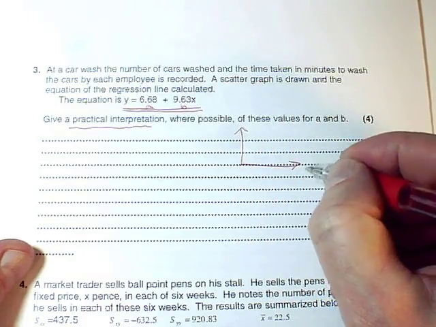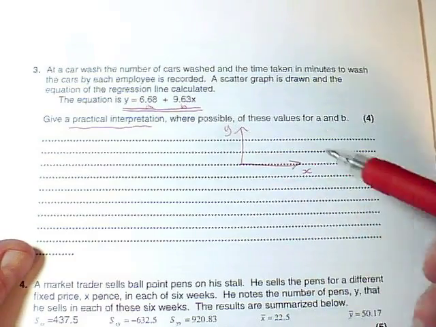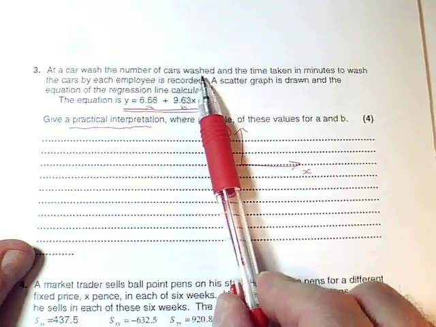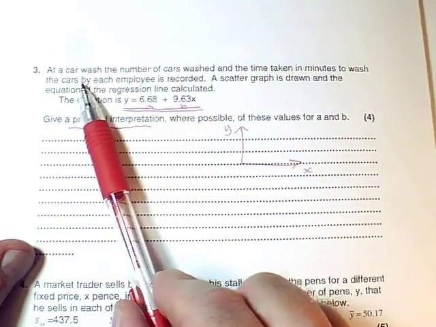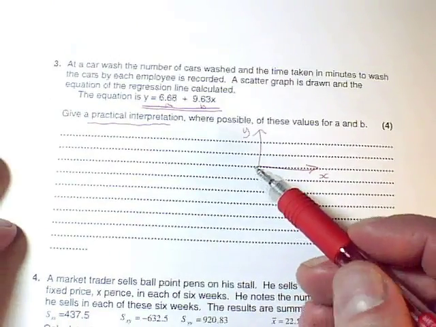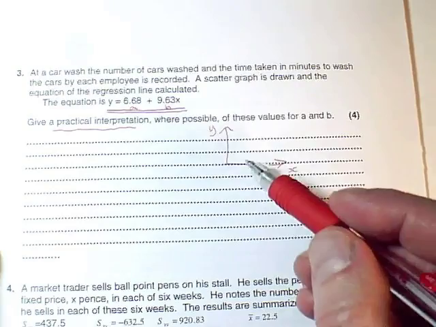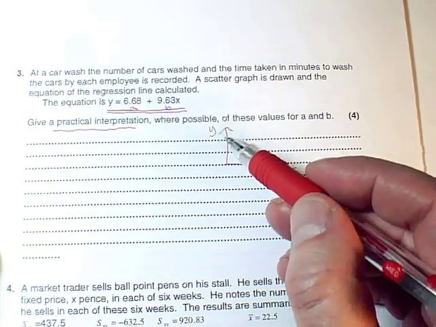So you're going to have something, I'm going to call them X and Y. You have to decide which of these is which variable. So the variables are a number of cars being washed and the time taken in minutes to wash the cars. And to decide which way round they go, you have to think which is the independent variable and which is the dependent one. In other words, which one would be the one that's controlling the other.